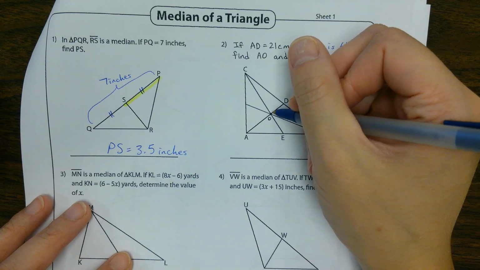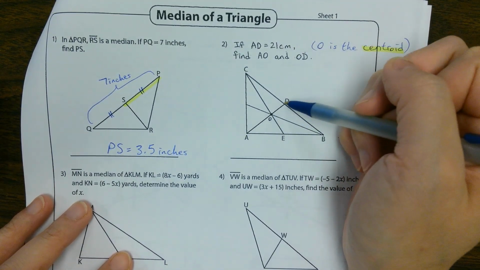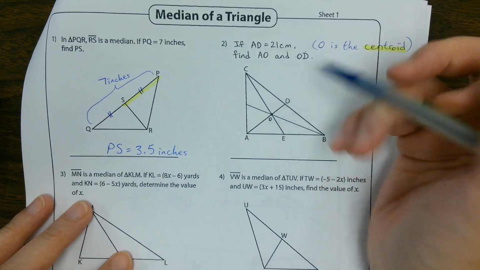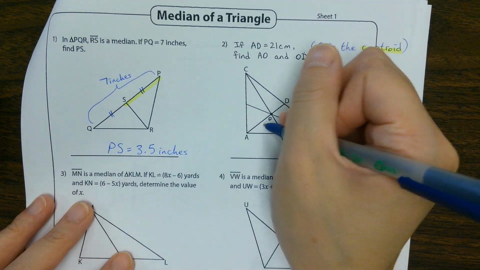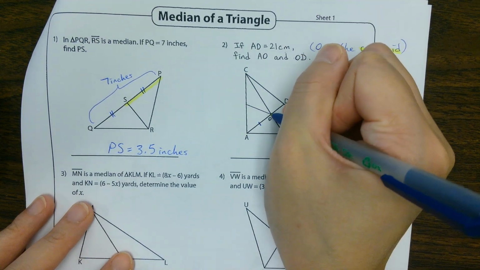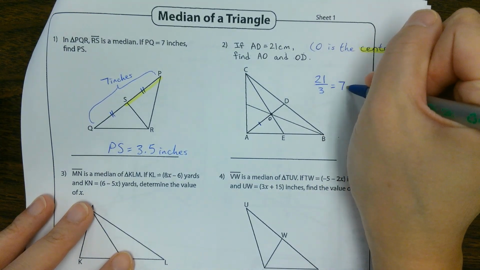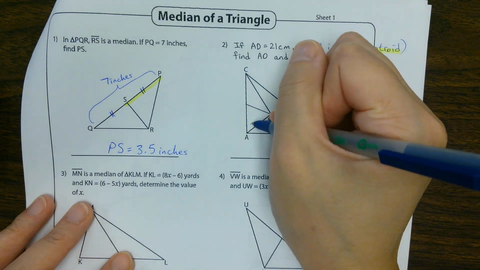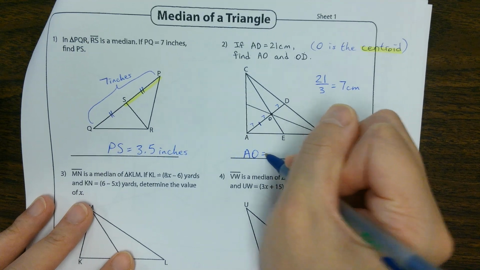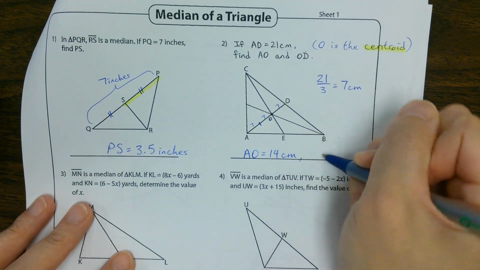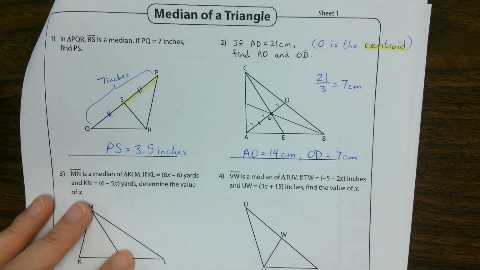Okay, so if this is the centroid and AD is 21 centimeters, find the length of AO and OD. So how many parts? You have 1 part, 2 part, 3 part. So 21 divided by 3, each part is 7 centimeters. So AO is 14 centimeters, and OD is 7 centimeters.